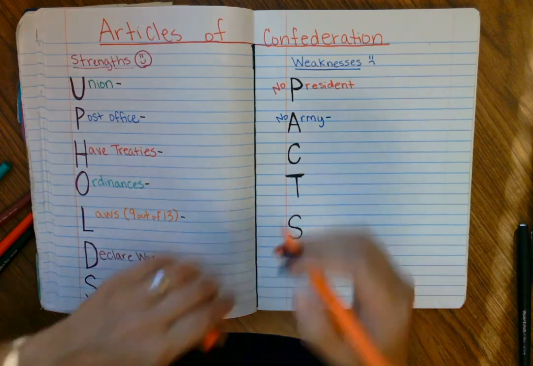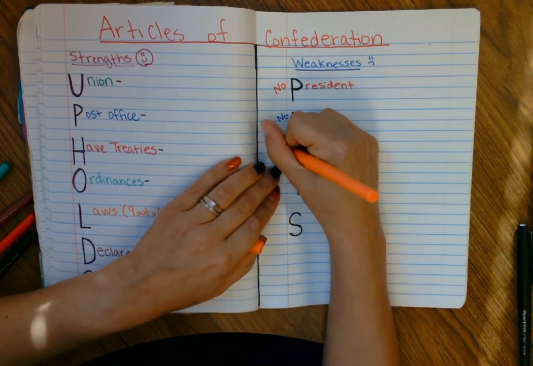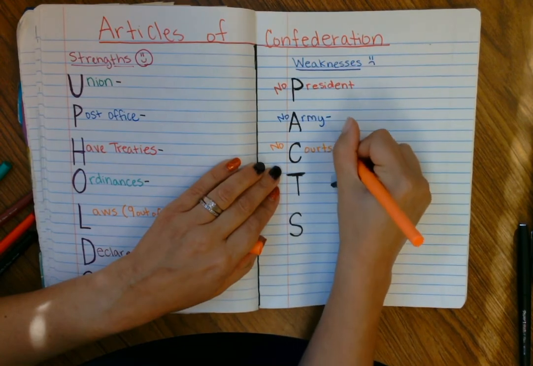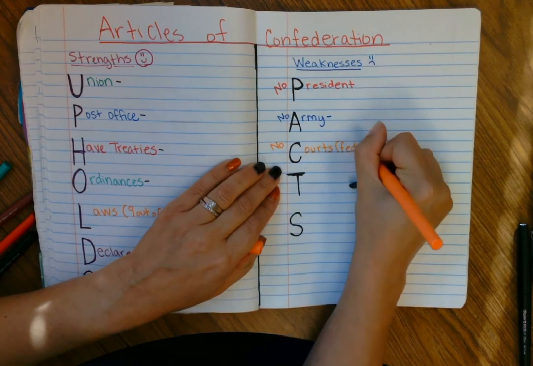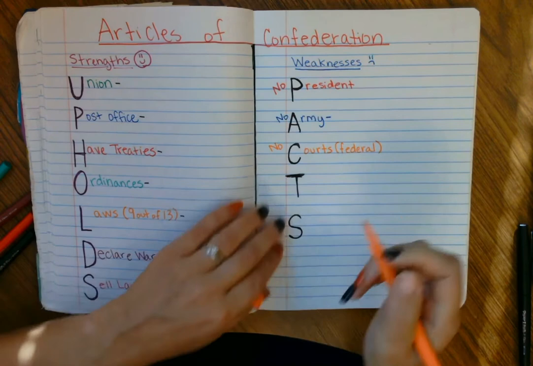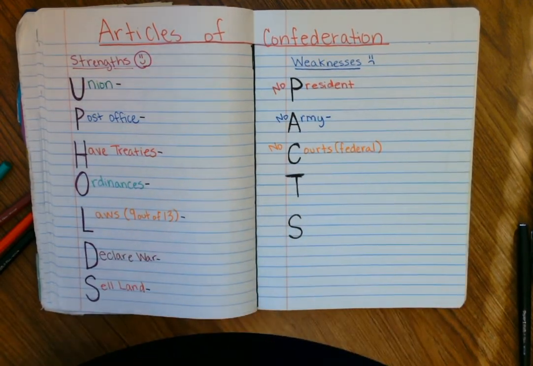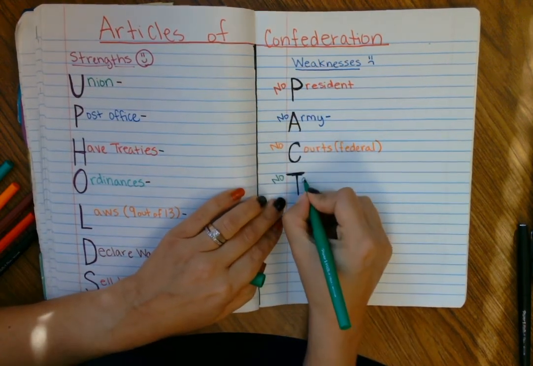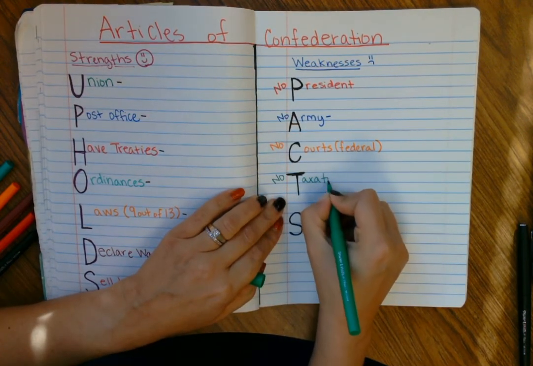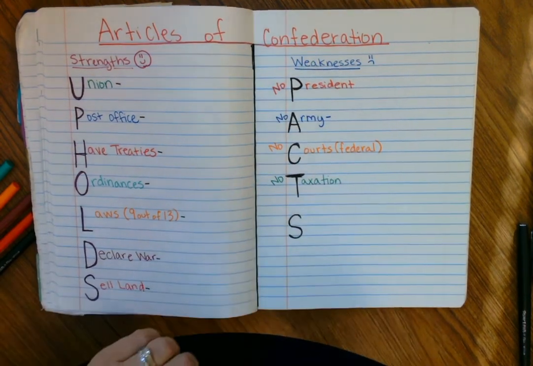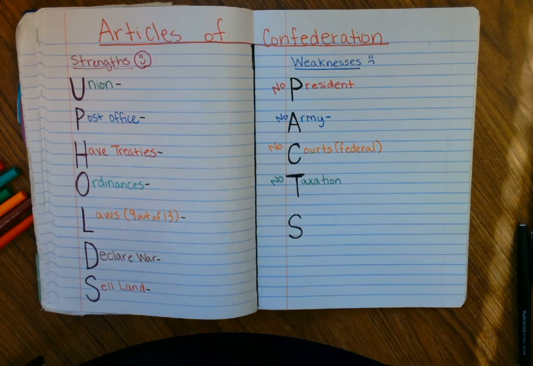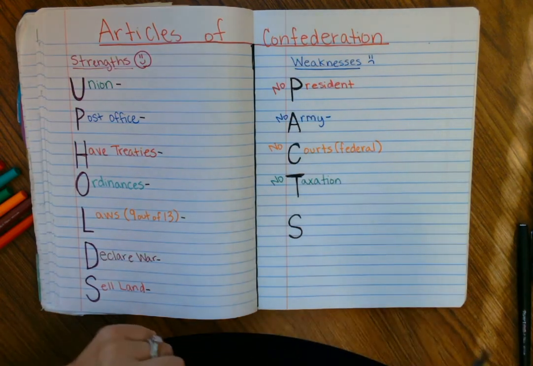They have no courts. And when we say courts, we're talking federal. We're talking big courts. And then, finally, they're going to say no taxation. Woohoo! No taxes. But we all know that taxes can be used to do good things. And unfortunately, because they're not collecting taxes, they're going to miss out on some of those good things.